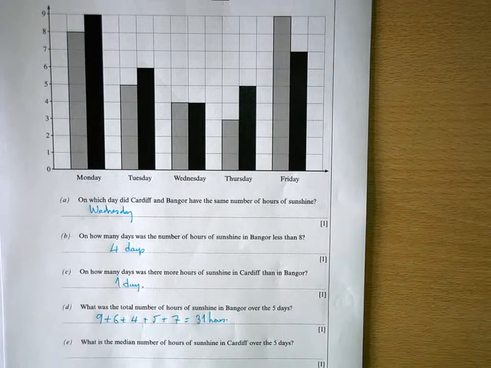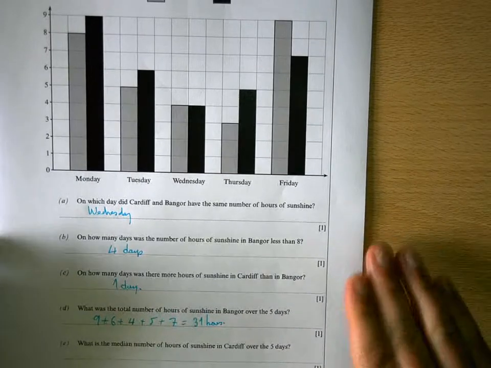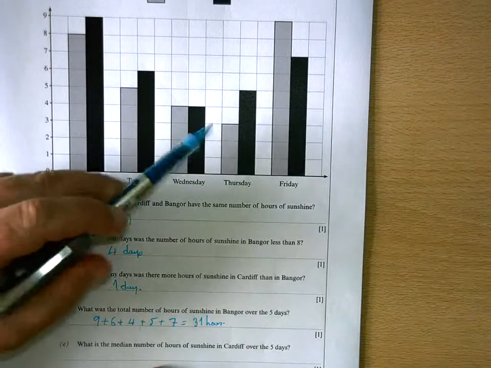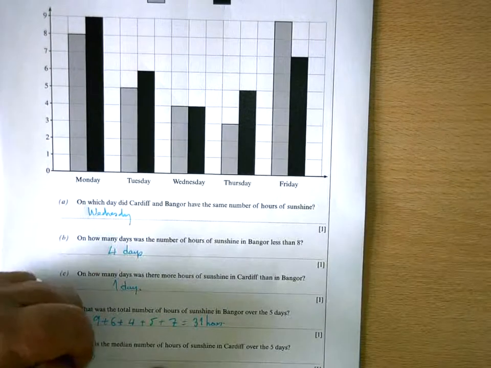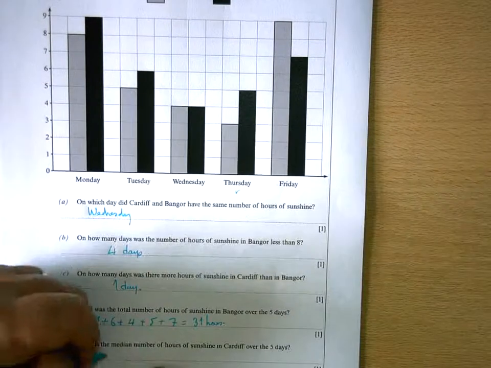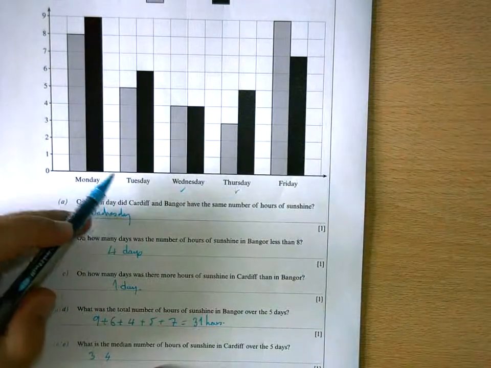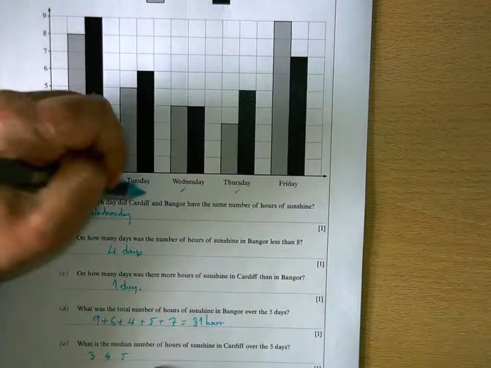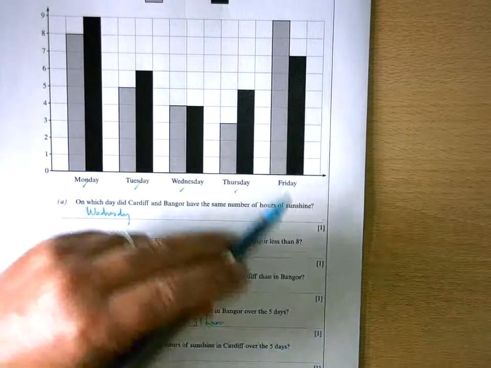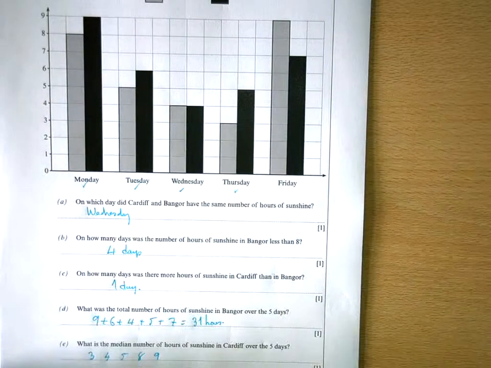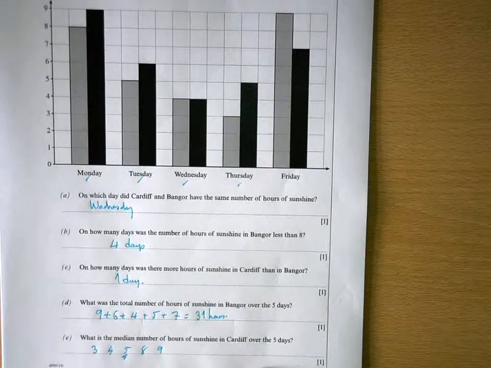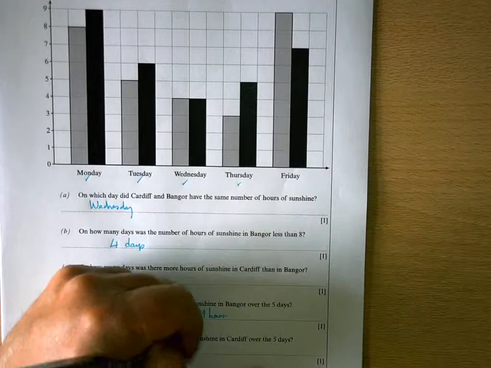And then for E, what was the median number of hours of sunshine in Cardiff over the 5 days? So to find the median, we need to find the middle. So let's put these in order. So in Cardiff, the worst day was Thursday, which had 3. That was followed by Wednesday, which had 4. That was followed by Tuesday, which had 5. That was followed by Monday, which had 8. And Friday had 9. So that's the 5 days in order. The middle is 5. So the median, 5.